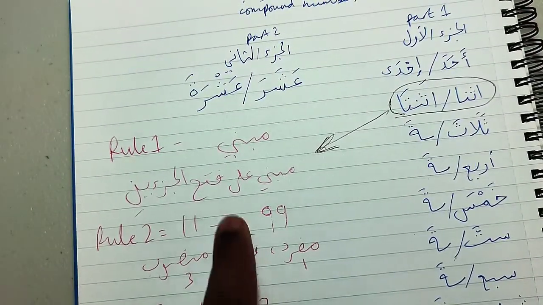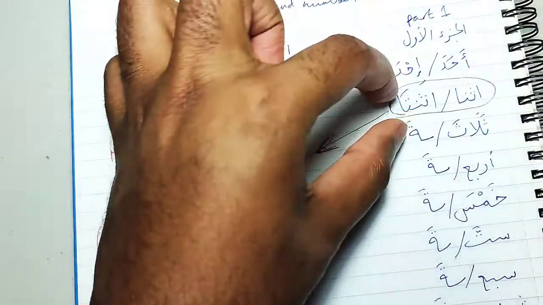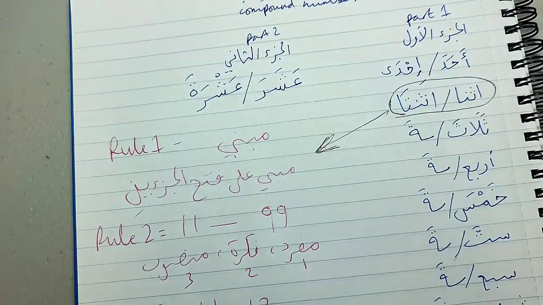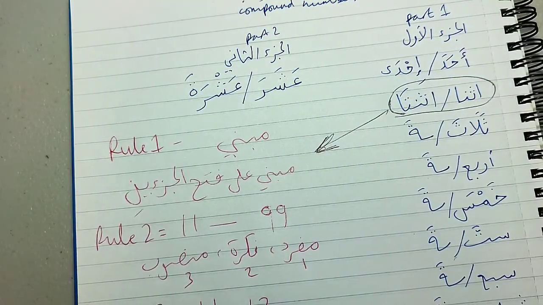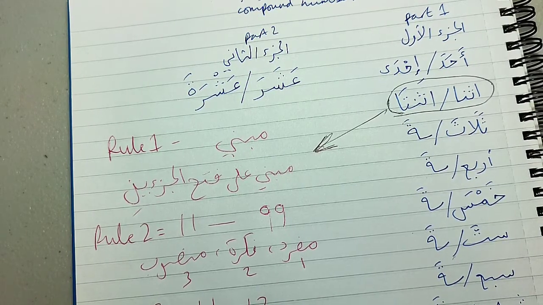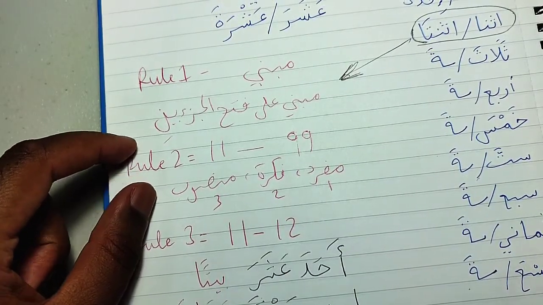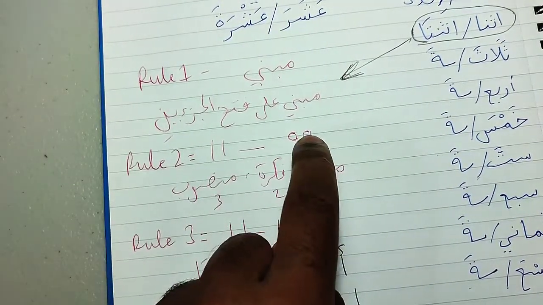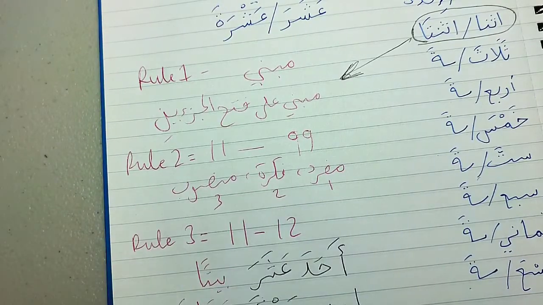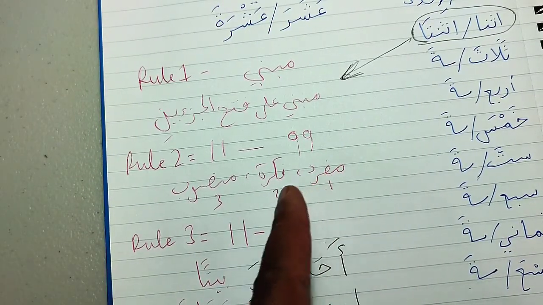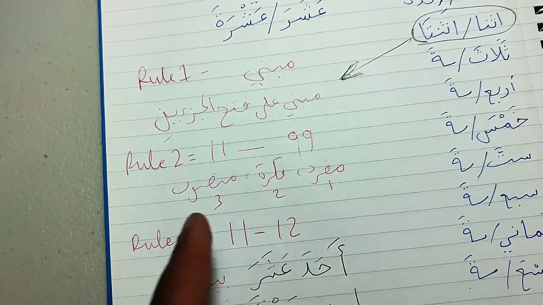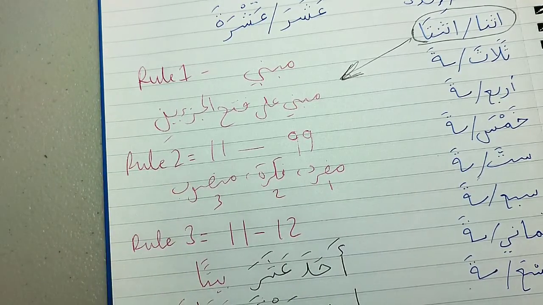But remember, there's an exception. There's an exception with ithna, ithnata. This part here, ithna, ithnata, changes. It can be ithnay or ithnatay. Okay, that's the first rule. The second rule is with regards to the ma'dud, the thing you're counting. The thing you're counting from 11 to 99 must fulfill 3 conditions. It has to be mufrad, singular, nakira, indefinite, mansub, ending with fathatain.